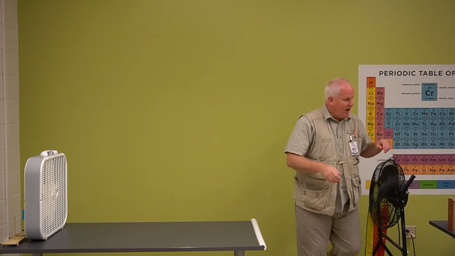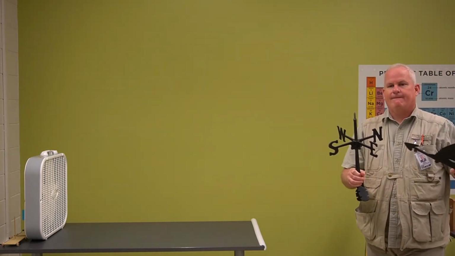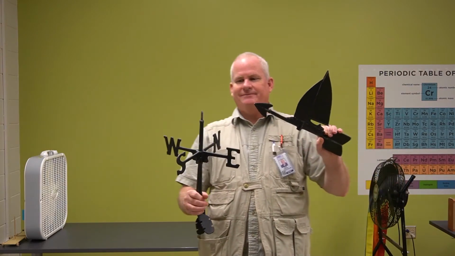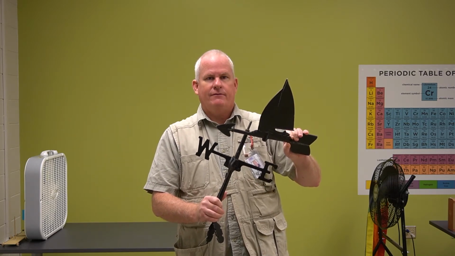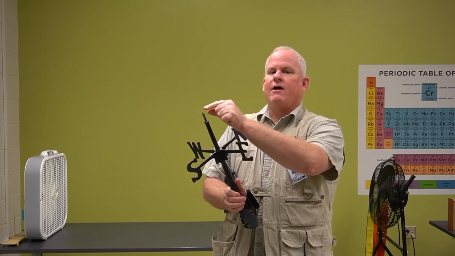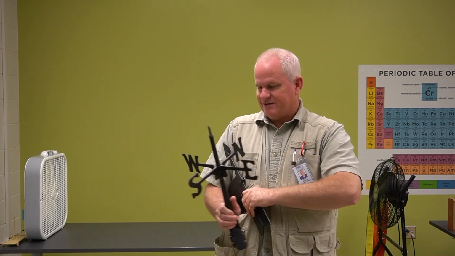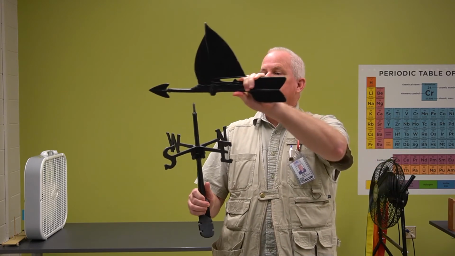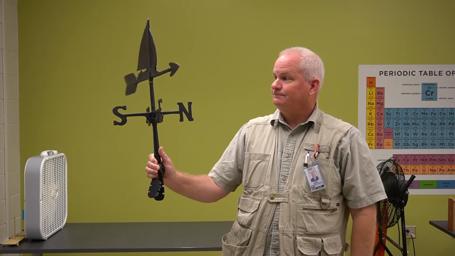The next object that I have, or weather tool, is this contraption. Now I've taken it apart so you can see, and I want you to hear, listen carefully. What is it made out of? It's made out of metal, right? And it actually has this point right up here. And that's not to poke you. It's actually so that this part can fit over that, and it allows it to spin.